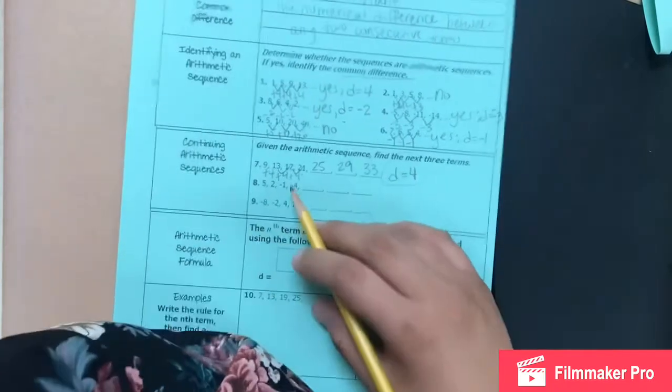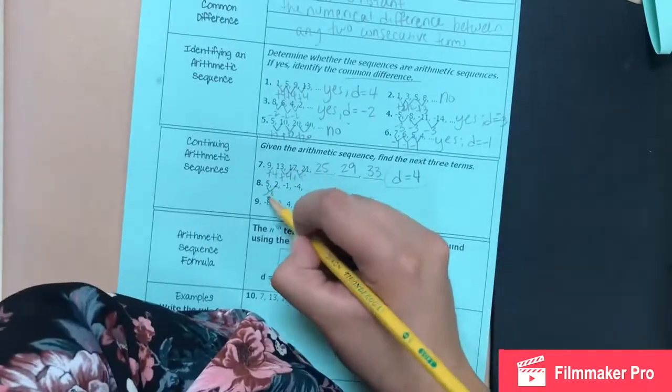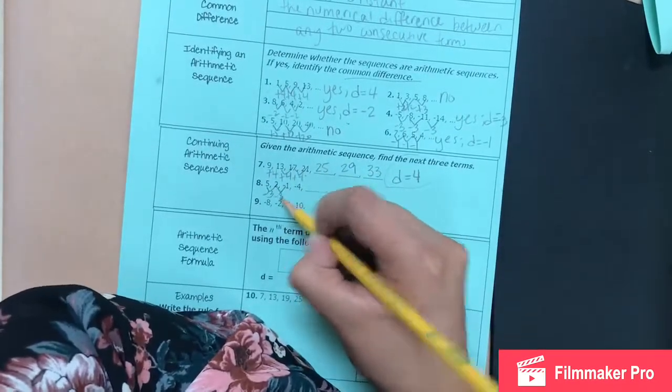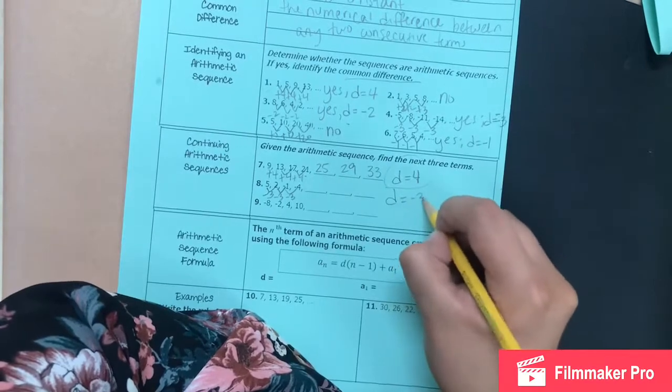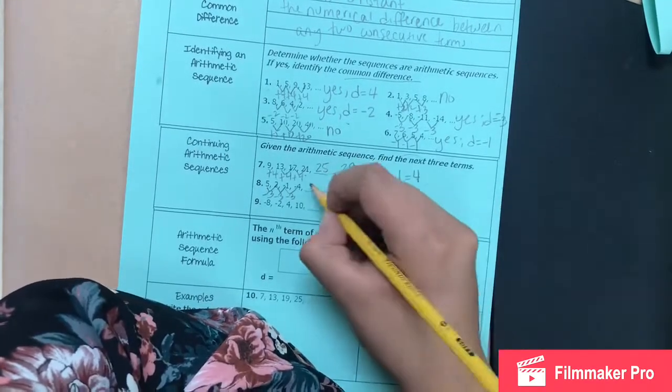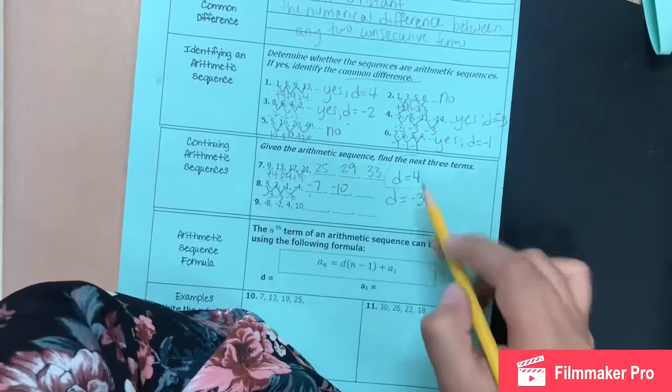If I look at this one, number 8, from 5 to 2 is negative 3. From 2 to negative 1 is negative 3, or minus 3, sorry. And from negative 1 to negative 4 is minus 3. So my common difference is negative 3, or subtracting 3. So negative 4 minus 3 is negative 7. Negative 7 minus 3 is negative 10. Negative 10 minus 3 is negative 13, and so on.